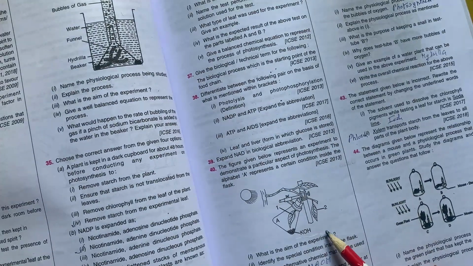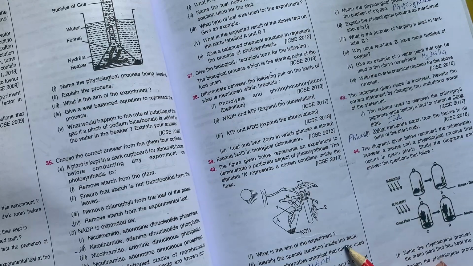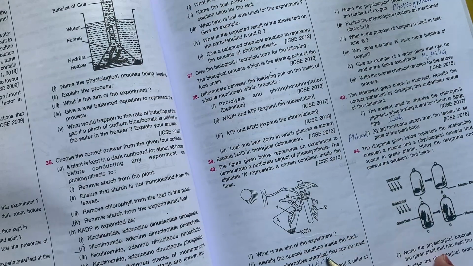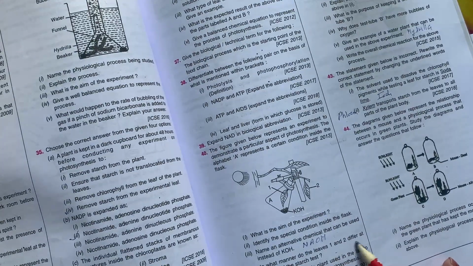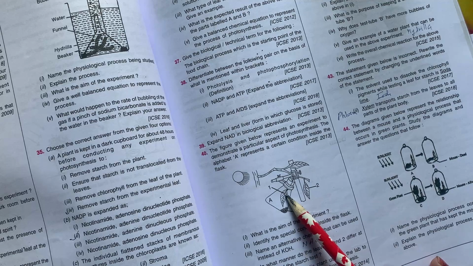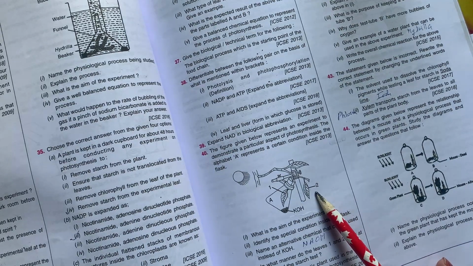What is the aim? To study that CO2 is essential for photosynthesis. The special condition inside the flask, KOH solution is kept which absorbs it. Name the alternative chemical for KOH. Instead of KOH you can also take NaOH. In what manner do the first and second differ at the end of the experiment? In this one starch formation will not happen, in this one starch formation will happen, because this one has no CO2, here CO2 is available.